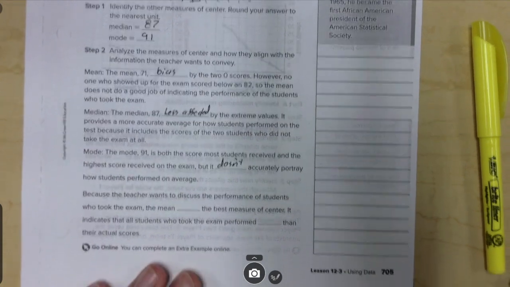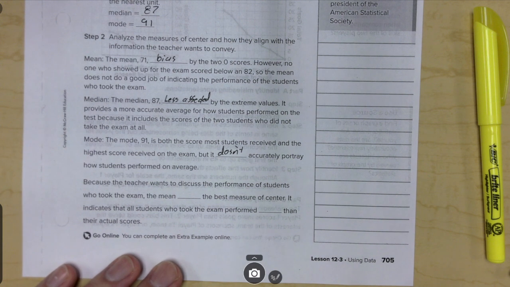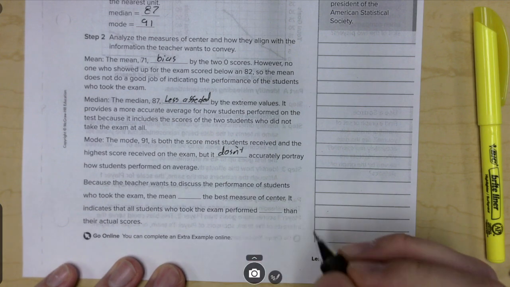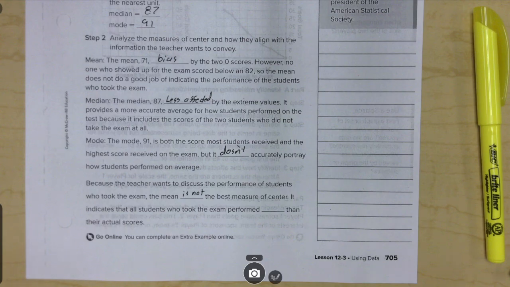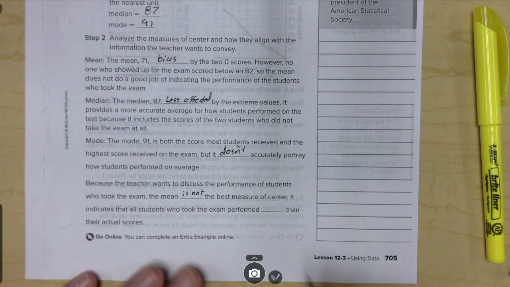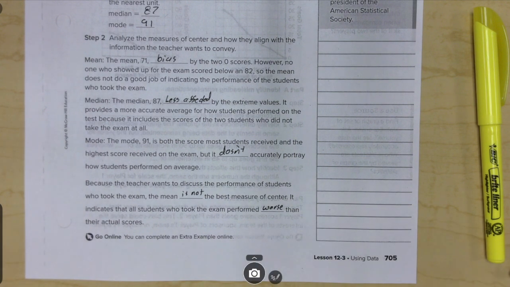All right, next up on data manipulation. Because the teacher wants to discuss performance of students who took the exam, the mean is not the best measure of center. It indicates that all students who took the exam performed worse than their actual score. So we wouldn't use the mean here.